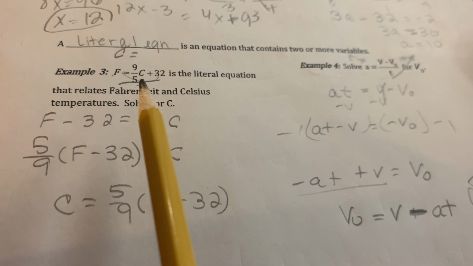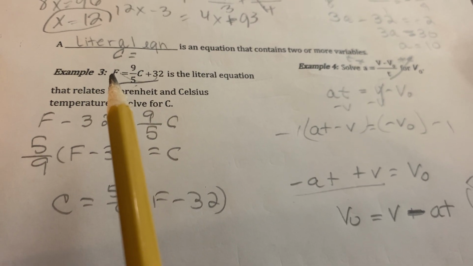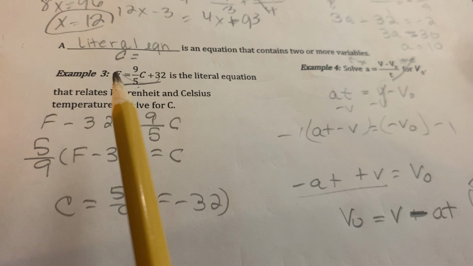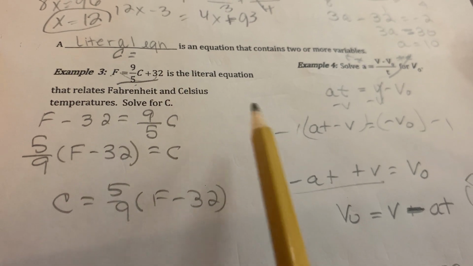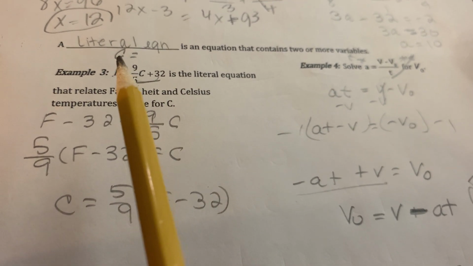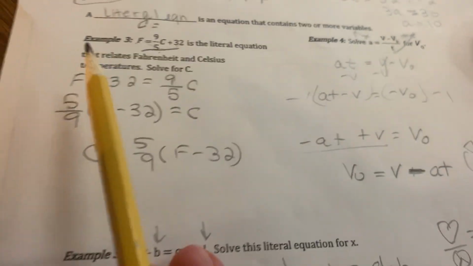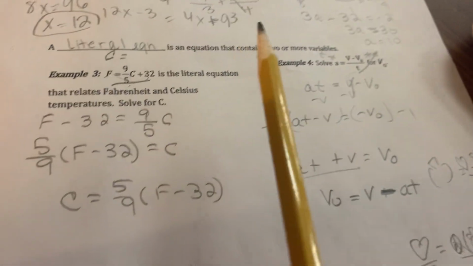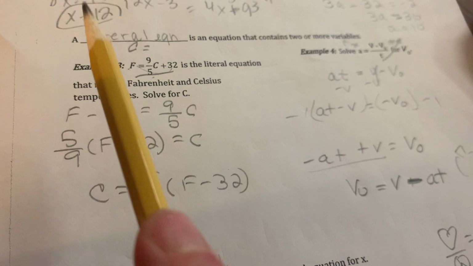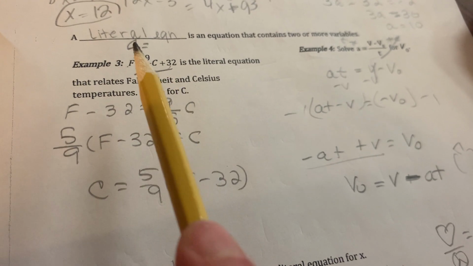So if I have a Celsius temperature, I can easily figure out what Fahrenheit is. However, if I have a Fahrenheit temperature, I have to do all the solving to figure out the Celsius. I want to create just a Celsius equals equation so that when we are given Fahrenheit, we know Celsius. So what you're doing is just strictly solving for C or isolating C.